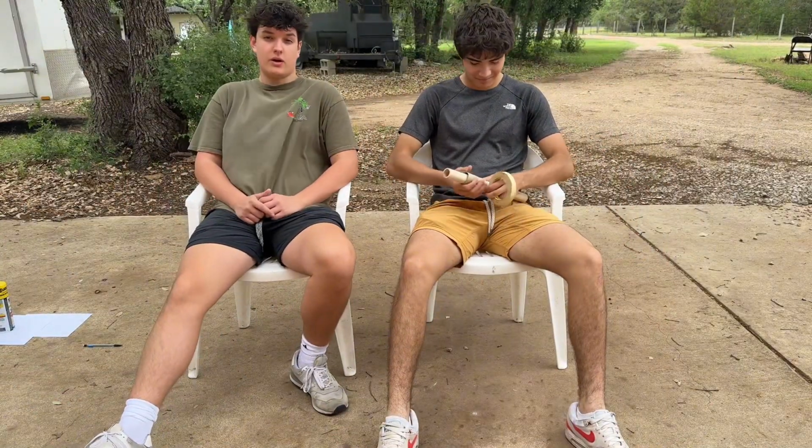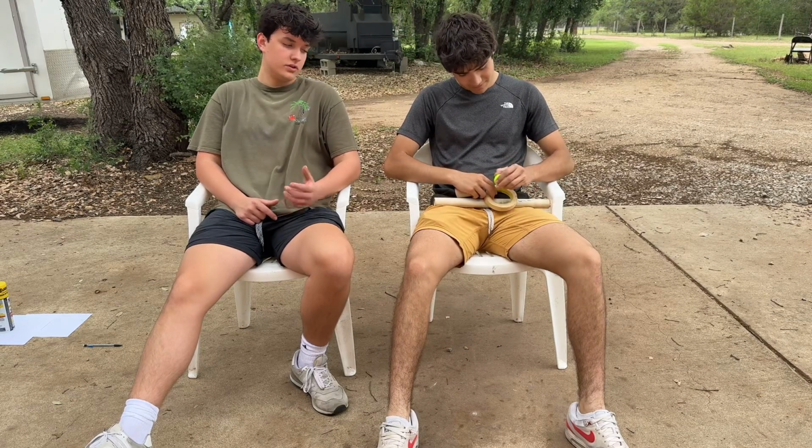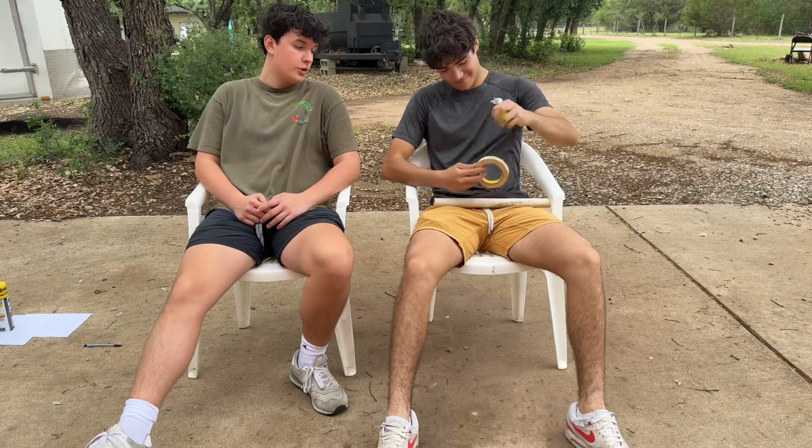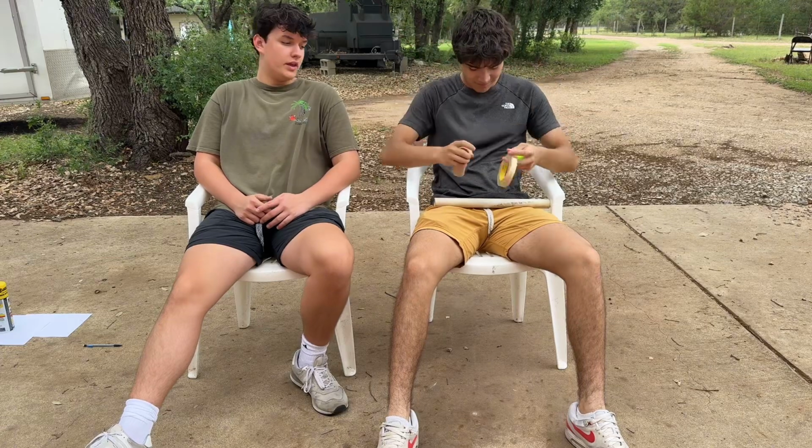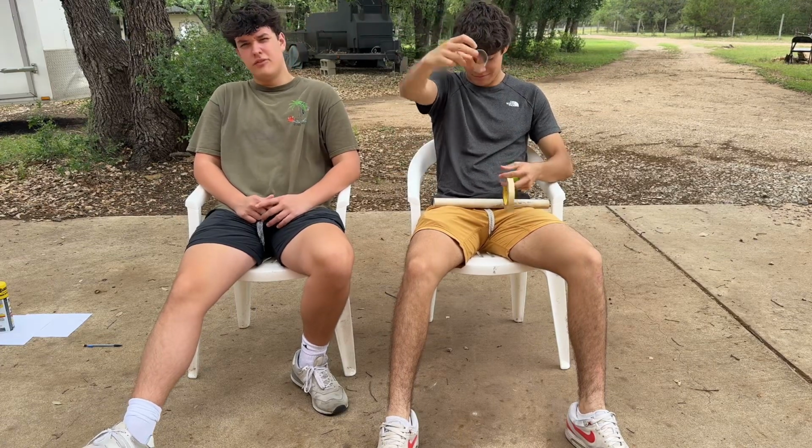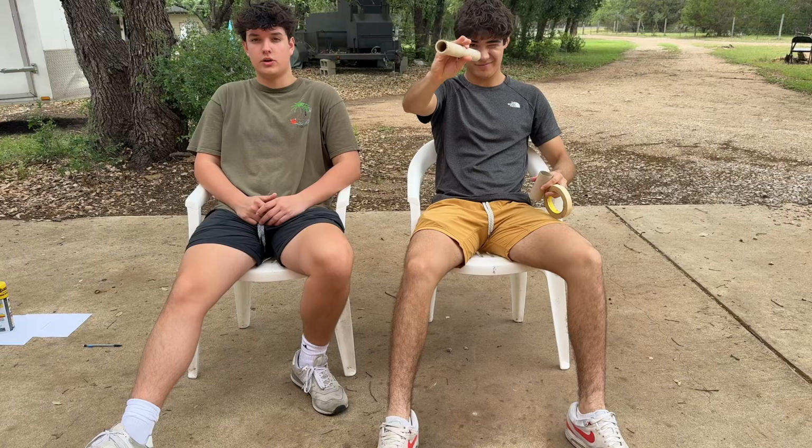Now, it is time for our hypothesis. We believe the sphere will move the fastest, followed by the hoop, then the cylinder, and finally, the rod will move the slowest down the ramp.